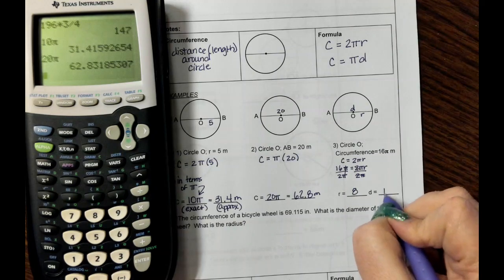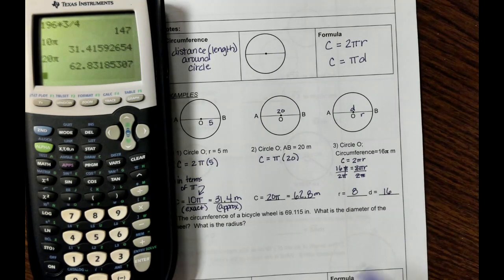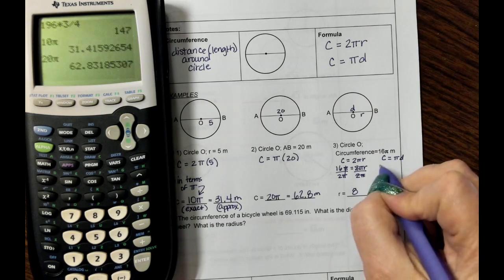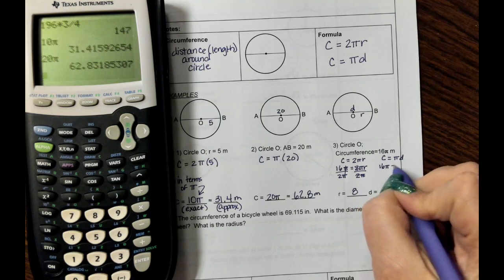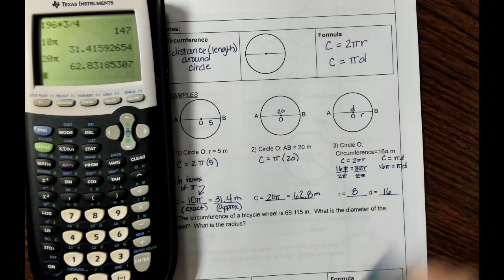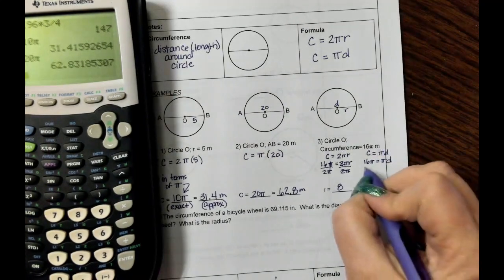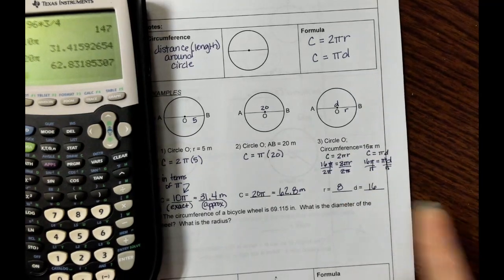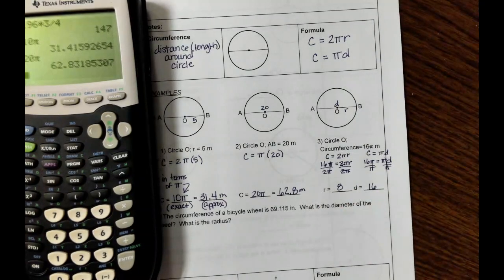Now you could also look at it like this. C is equal to pi d. So the circumference was 16 pi, and then pi times the diameter. Pi is just a number, so divide both sides by pi. It cancels out, leaving you with the diameter is 16, and then the radius is 8. So you can solve it however you want.